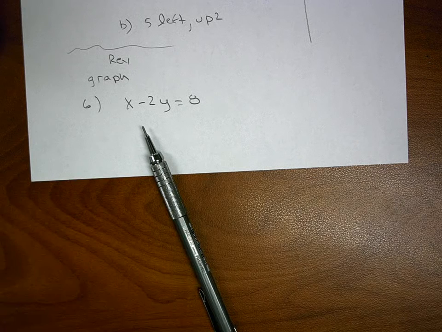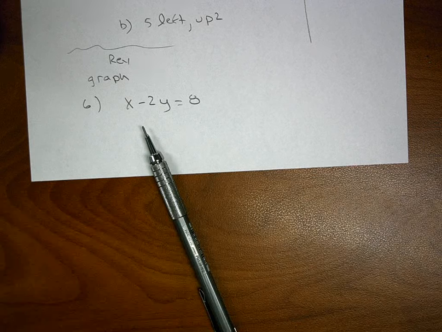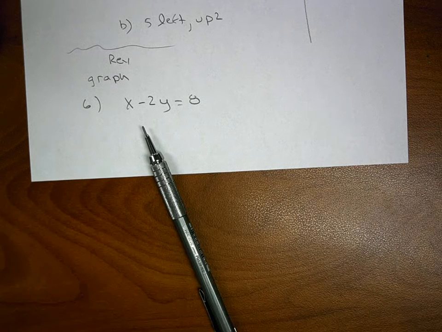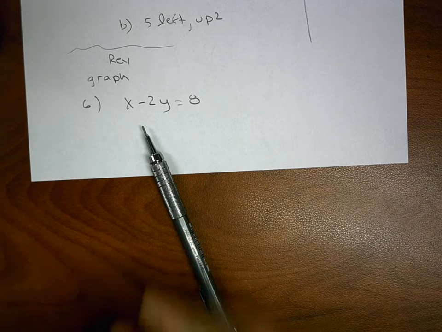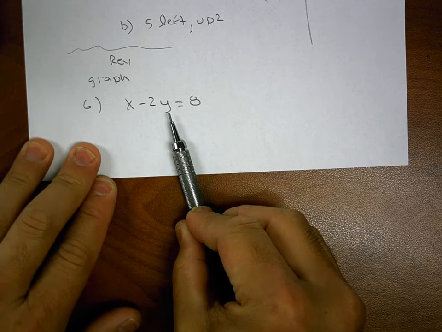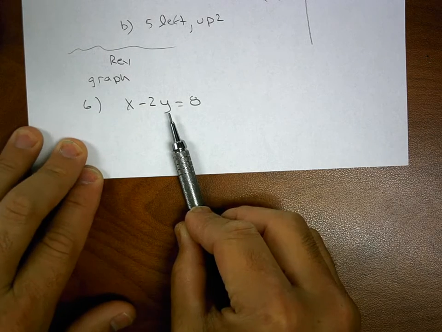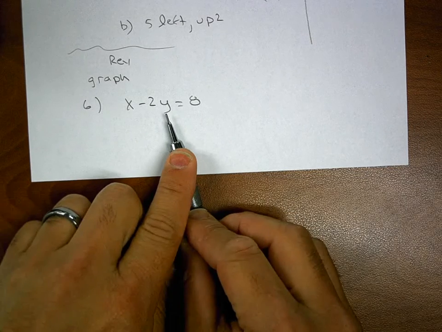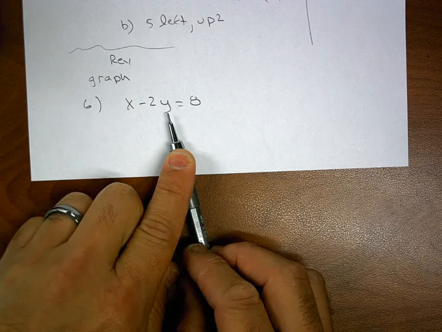Is this a parabola, a V, a line? It's a line. We've got y equals, eventually just x to the first. So y equals mx plus b. So let's go ahead and put y equals mx plus b. So we need to solve for y. So algebraically, what do we need to do to get y by itself? What do we do first?